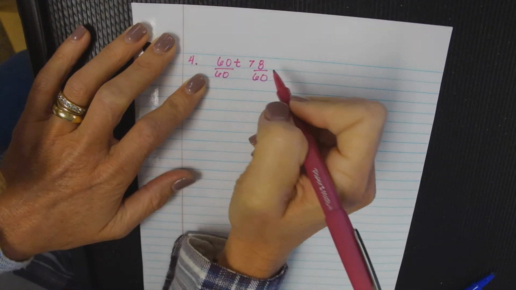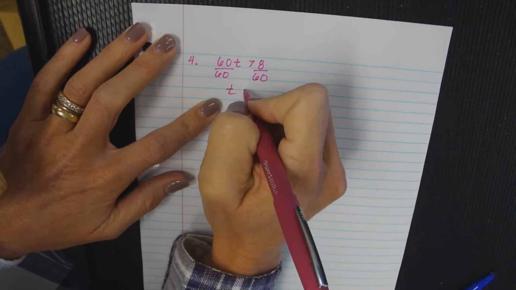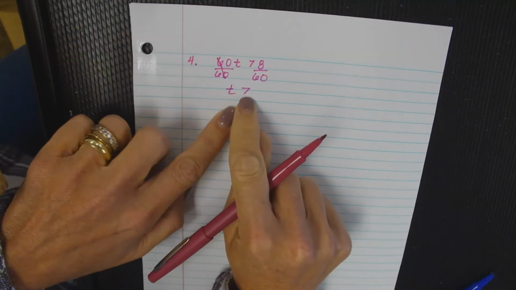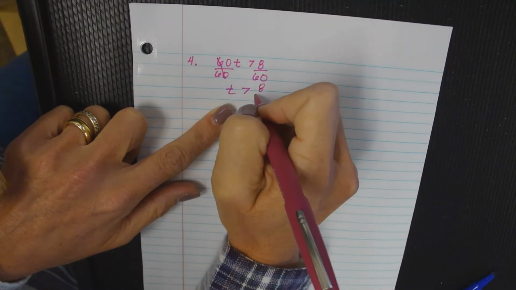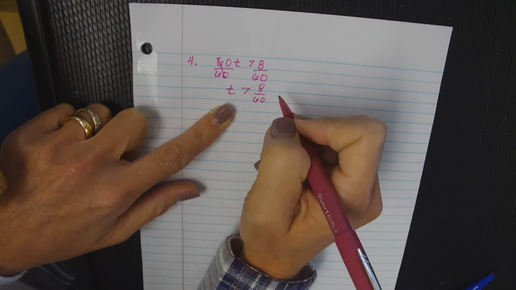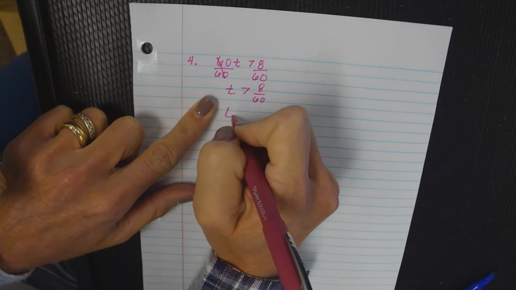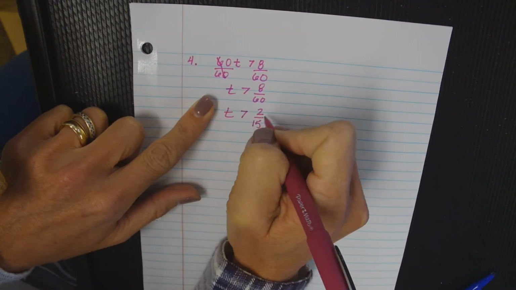Your answer will be a fraction. So t is greater than... now, why is the sign not changing? We don't have a negative. So it's 8/60, and yes, you do need to simplify. When you simplify, you get t is greater than 2/15.